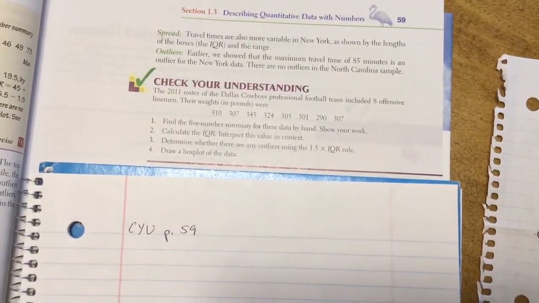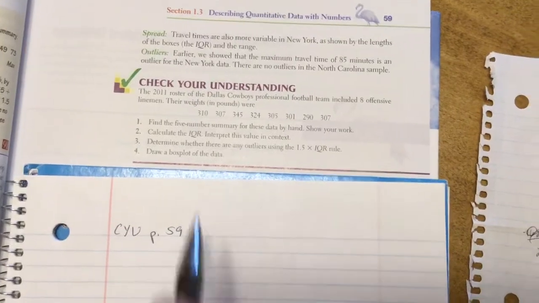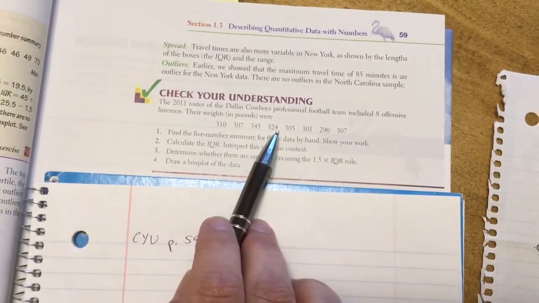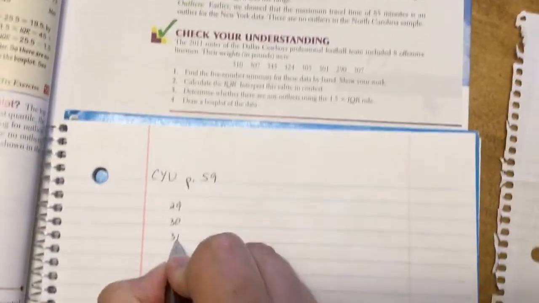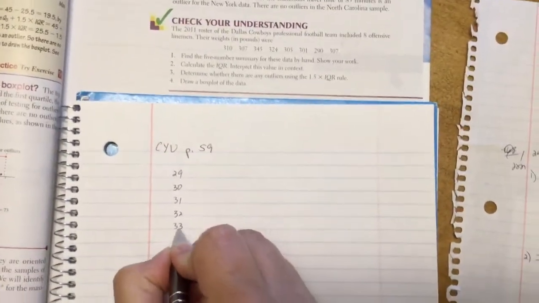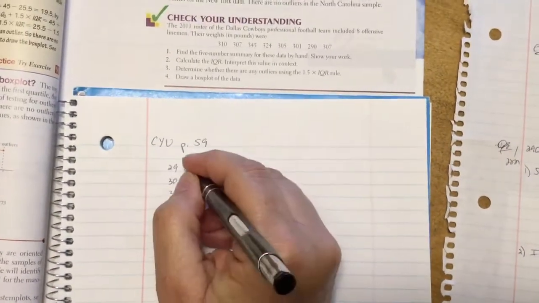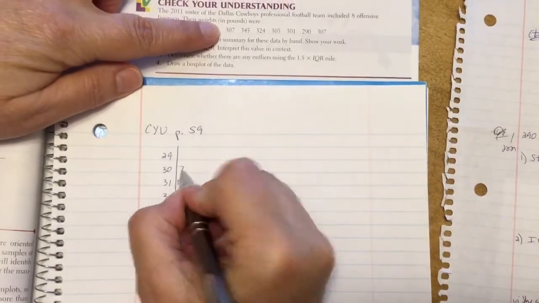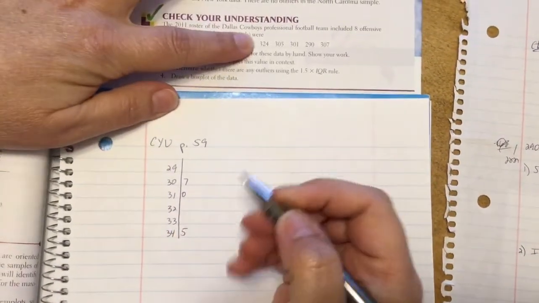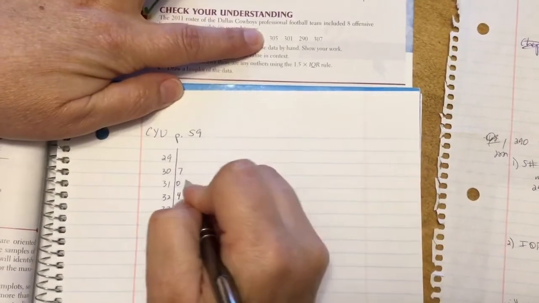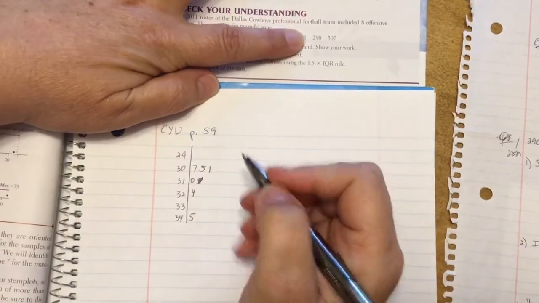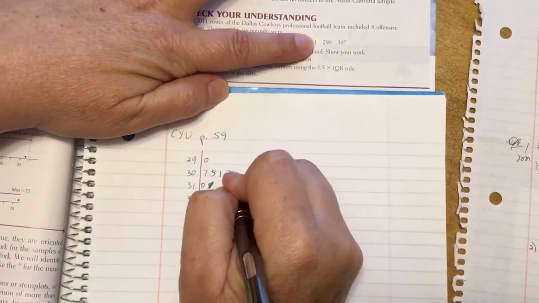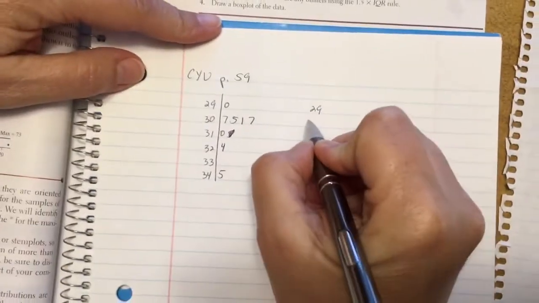Now I'm going to create a graph. I think I'm going to just do a stem plot. So let's see, 31, 30s, 34s. So I'm going to do my stem like this. 33, 34, I think. So let's see, 310, 307, 345, 324, 305, oops, wrong one, 305, 301, 290, and 307. Okay, let me redo it, make it look pretty.